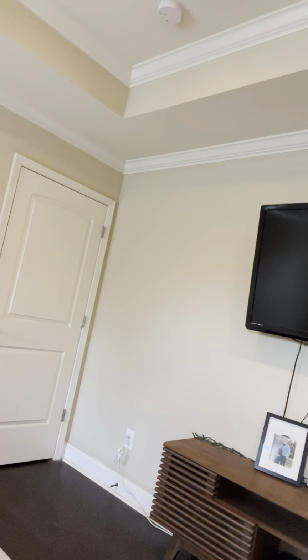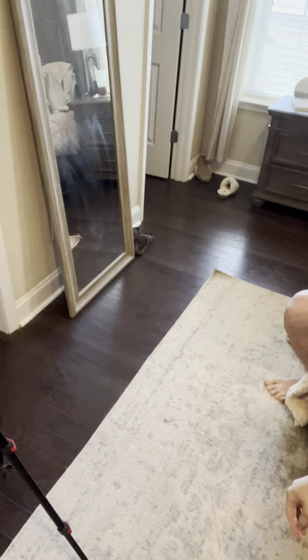Okay, my name is Caitlin, and I'm going to be performing a head-to-toe assessment. I'm going to scan the room real quick. Okay, and the ceiling. And the floor. Okay.